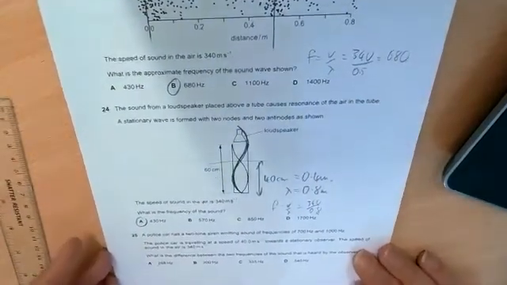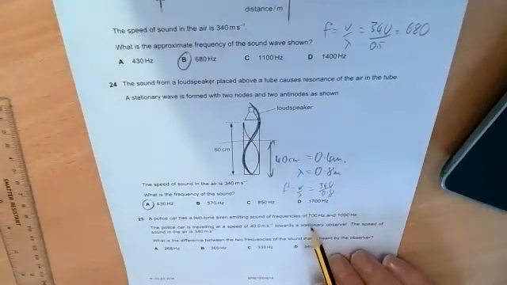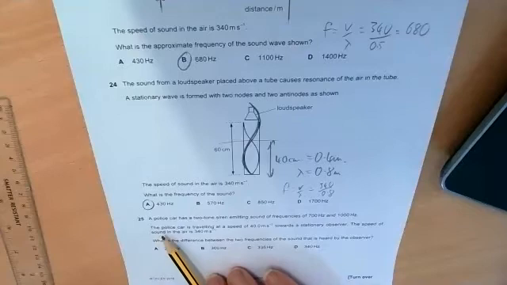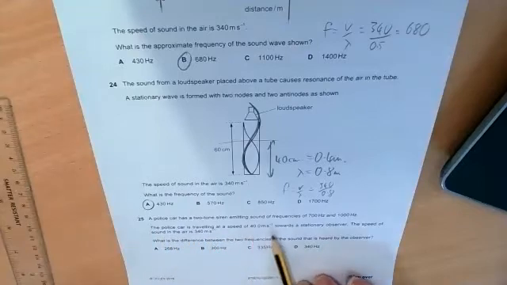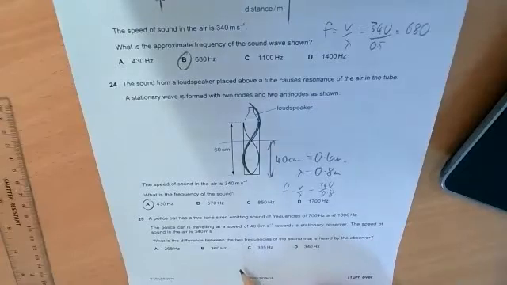Easy as that. Next one says a police car has a two-tone siren emitting frequencies of 700 and 1000 hertz. The police car is traveling at the speed of 40 meters per second towards a stationary observer. Speed of sound in air is 340 meters per second. What's the difference between the two frequencies of the sound that's heard by the observer? So we're looking for the formula which refers to the Doppler effect. Now, have we got it on the formula sheets? We've got it here.